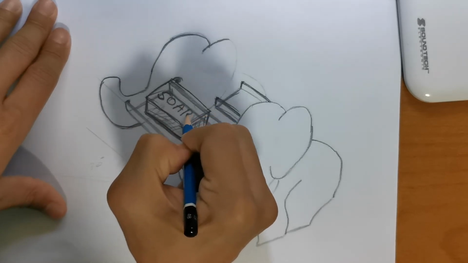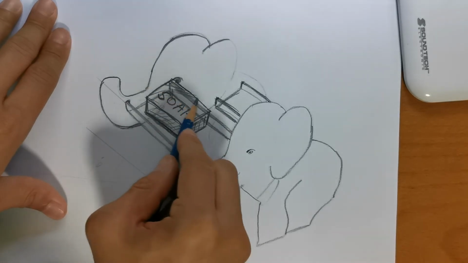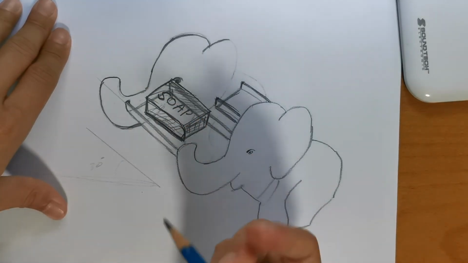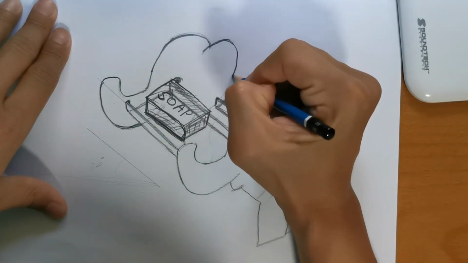I have a piece of soap down here, so whatever is behind shouldn't be visible. Alright, then I can draw. This thing is supposed to be visible.